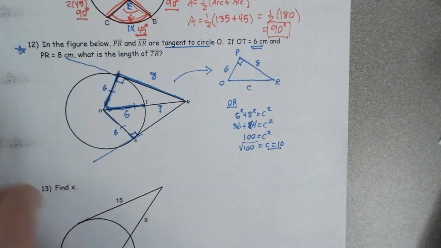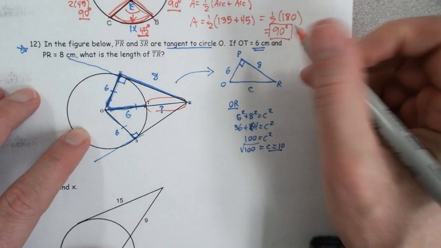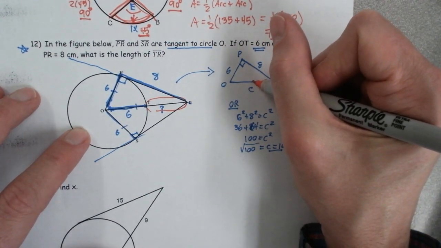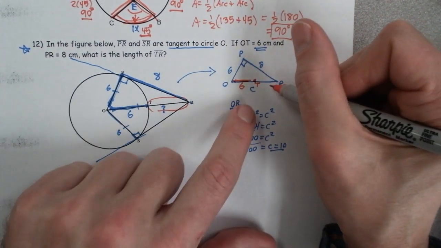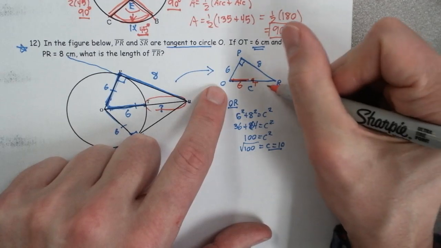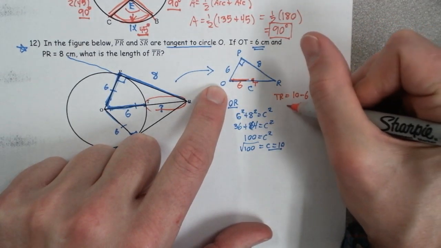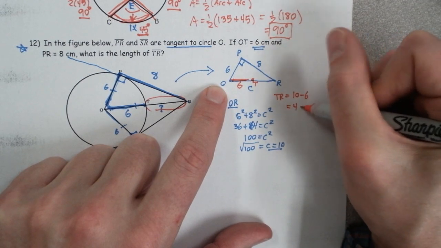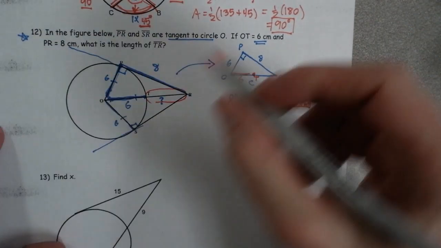Okay, so now if I want to find TR, so T is somewhere over here, and I know this section of it's 6, well then TR is going to have to be the difference of 10 and 6. So TR is going to be 10 minus 6, which is going to be 4. So since our unit's in centimeters, that would be 4 centimeters.